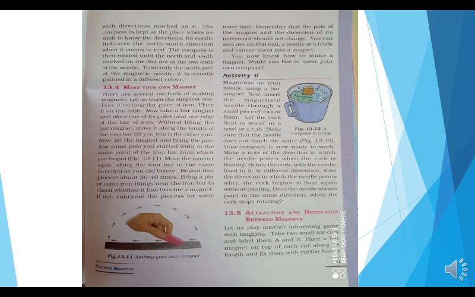Without lifting the bar magnet, move it along the length of the bar till you reach the other end. Now lift the magnet and bring the pole to the same point of the iron bar from which you began. Move the magnet again along the iron bar in the same direction as before. Repeat this process about 30 to 40 times.